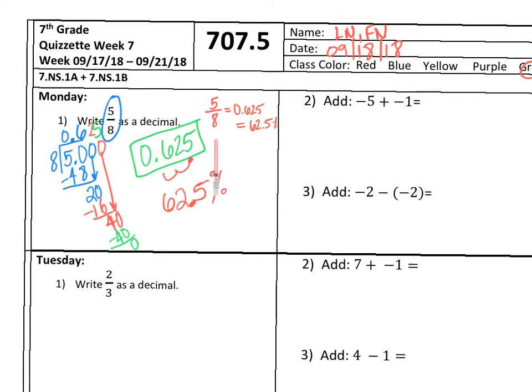Which makes sense because look at 5. If you had a pizza and it had 8 slices, somebody ate 5. They ate 62.5% of that pizza. So it does make sense. That's a good way to connect your fractions and your percentages. Just see if it makes sense. Can 5 be 62.5% of 8? Yes, you can.